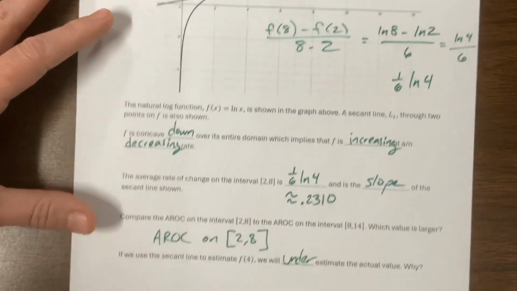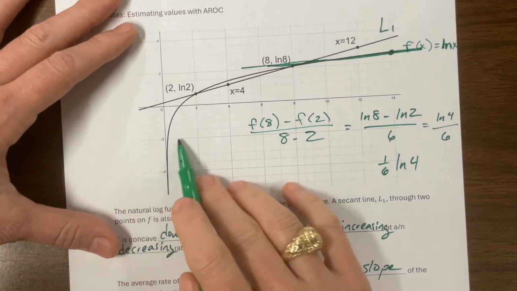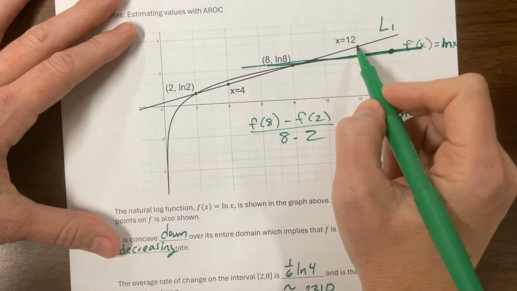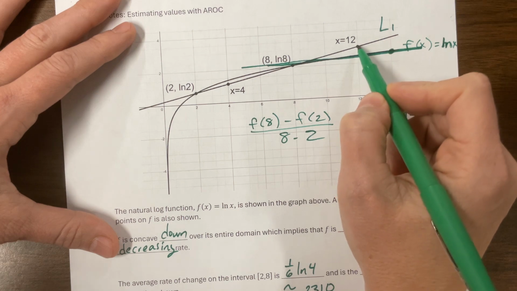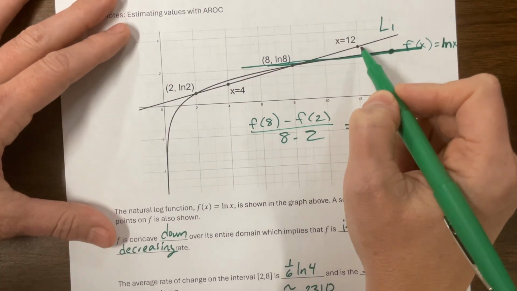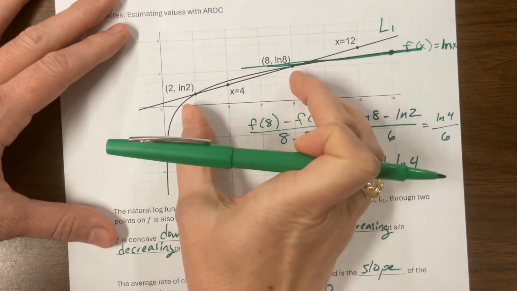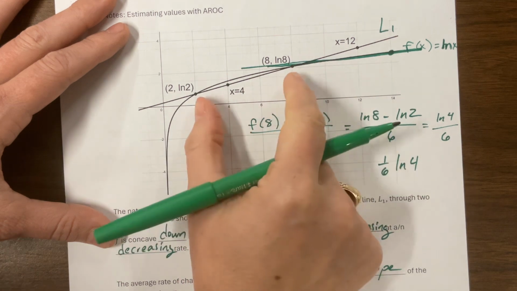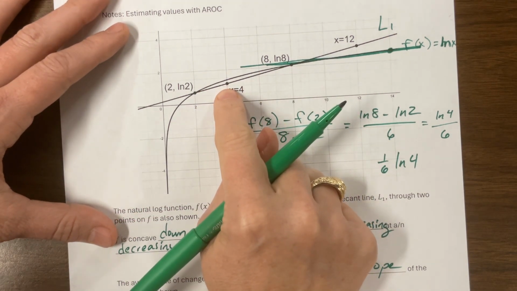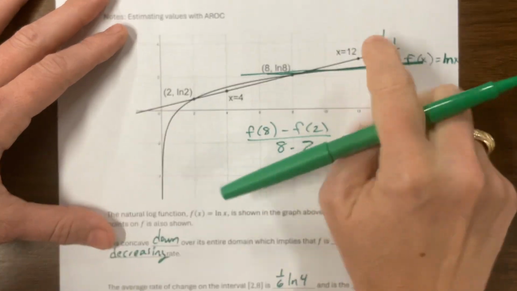Then the next one says if we use the secant line to find f of 12, well, notice my curve is going like this. It was concave down going like that. F of 12 is going to be above the line, now my secant line is above the curve because it's outside that interval that I knew. So when it's concave down and you're within the interval, the secant line is below the actual curve. When you're outside the interval that we're looking at, then it's going to be above.